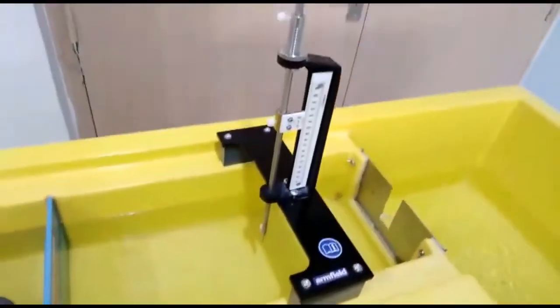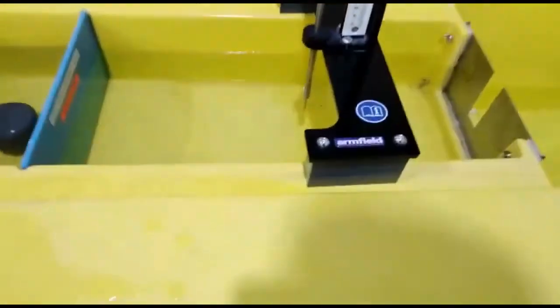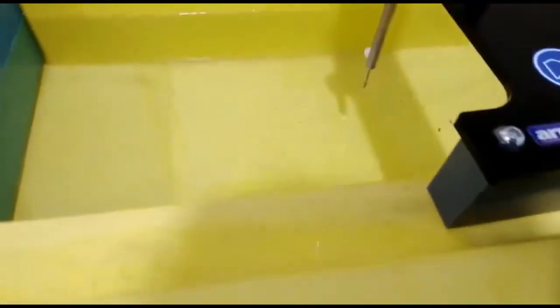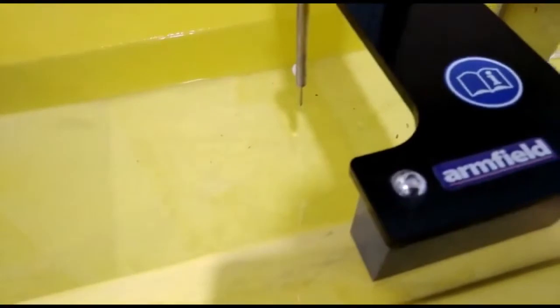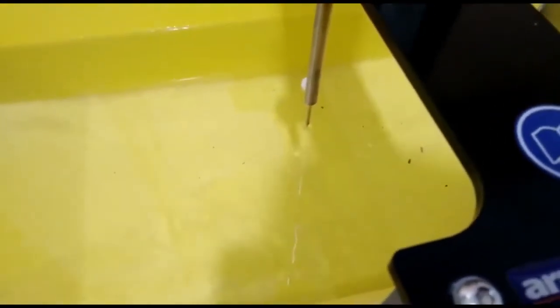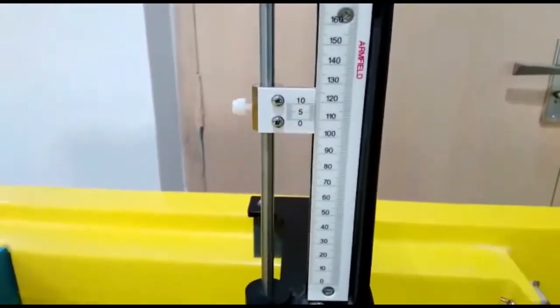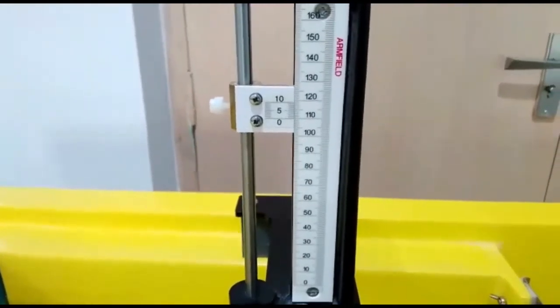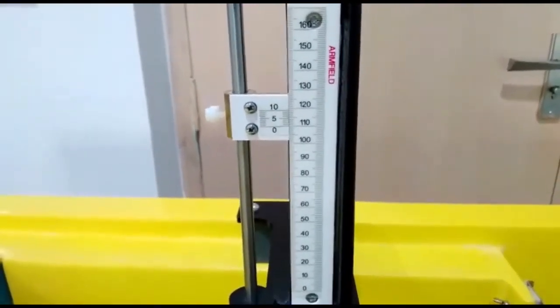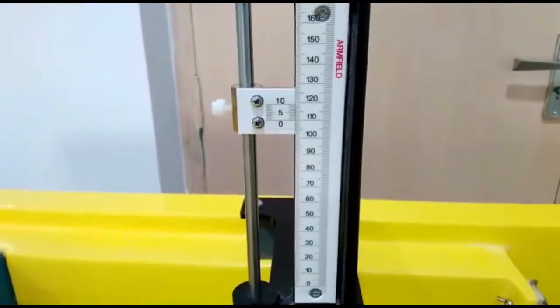So as you can see, I have moved this point gauge to just touch the surface of the water, right? You can see that small circle it's making on the surface of the water. So here now you can read the value in millimeters. So this is 110 millimeters, right?